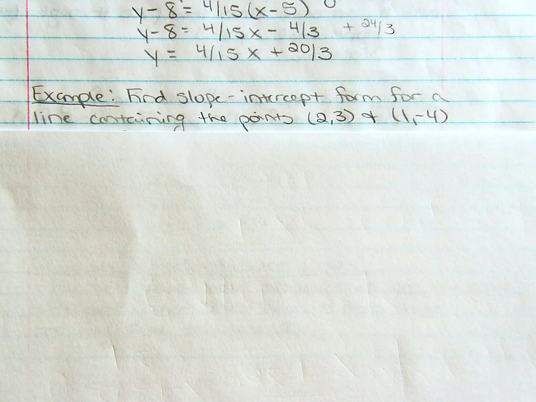Find slope-intercept form for a line containing the points (2, 3) and (1, -4). So again, our end goal is y = mx + b, but this time it gives us 2 points. It doesn't give us slope. It doesn't give us anything else. So what do you think we need to do first?